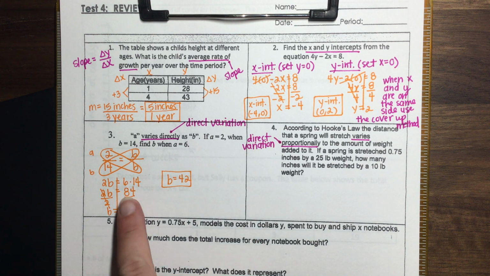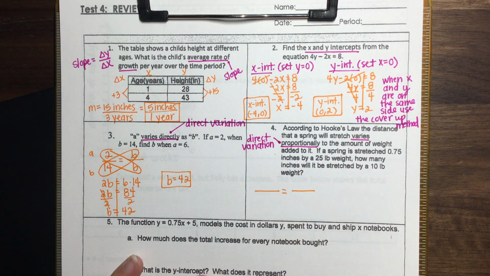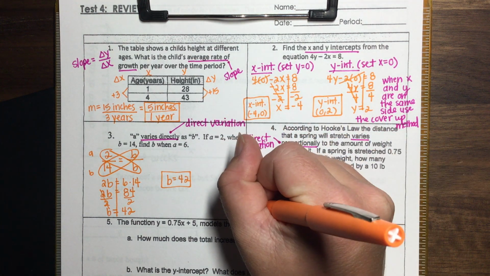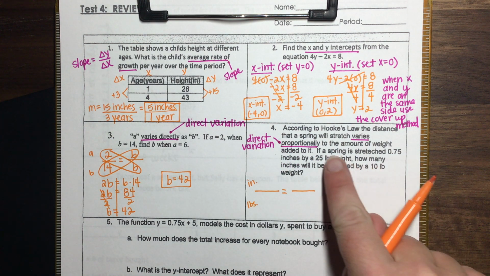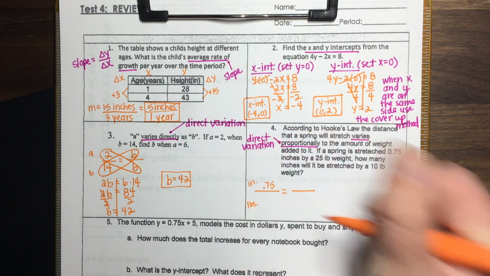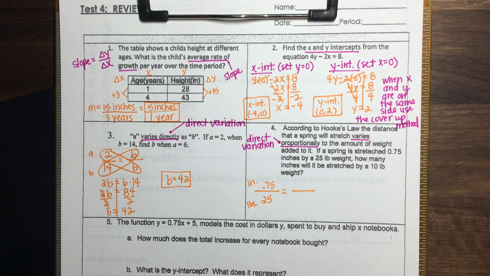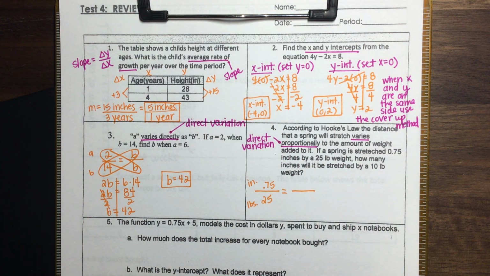Anytime I have proportionally, that's going to be direct variation. So it's going to be similar to what we just did in number 3. So I'm going to set up my proportion. On top I'm going to put inches, and on bottom I'm going to put pounds. For the first part, I have 0.75 inches when it is a 25-pound weight. And we're going to figure out how many inches it'll be stretched by a 10-pound weight.